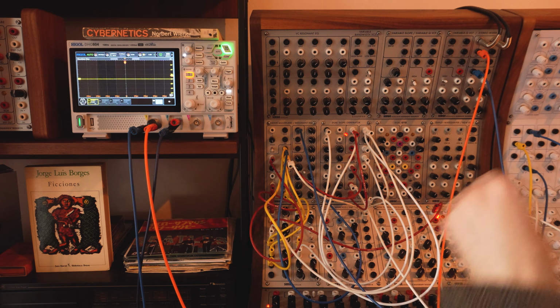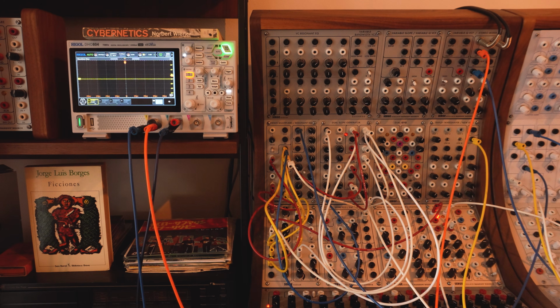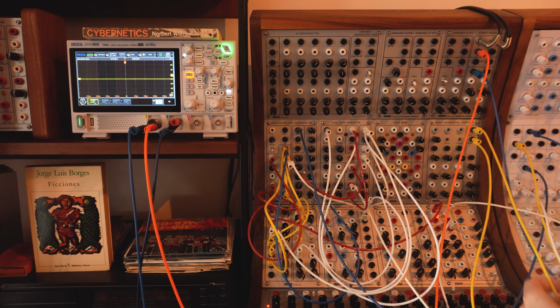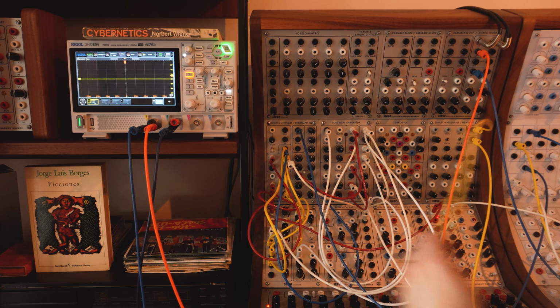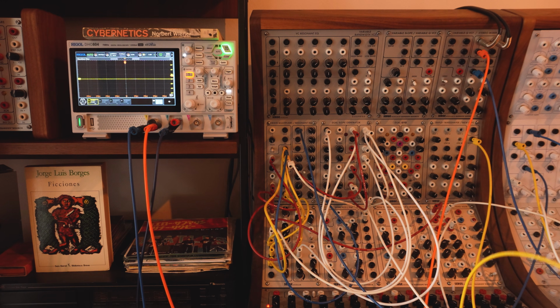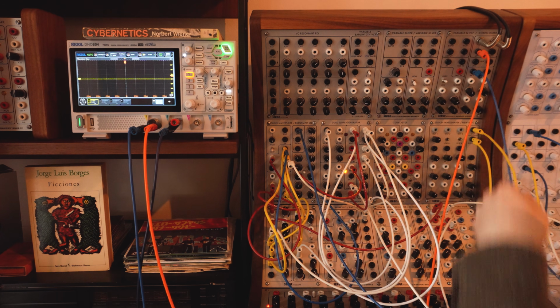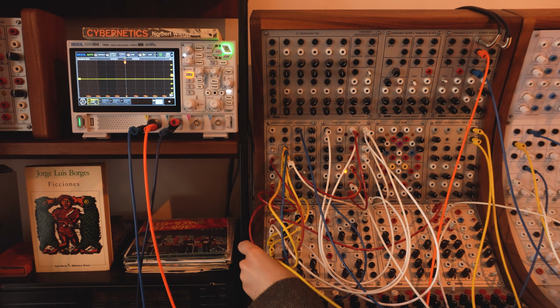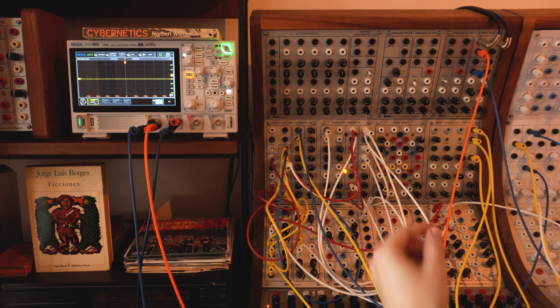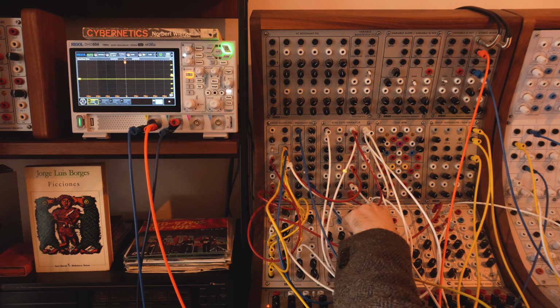Let's actually run that through a ring modulator. And what do we want to ring modulate it with? That cable's not long enough. What do we want to ring modulate this with? Well, let's just, of course, if we do it with a sine wave, we'll get something nice.